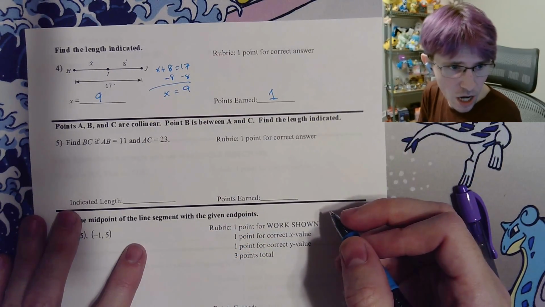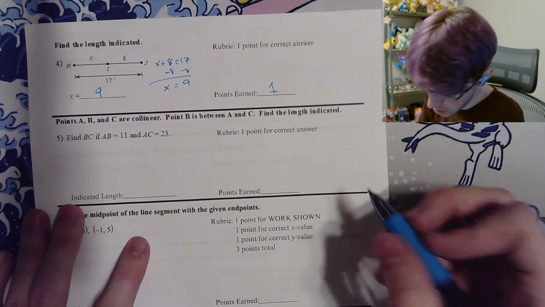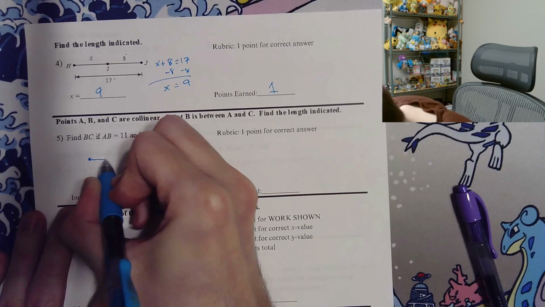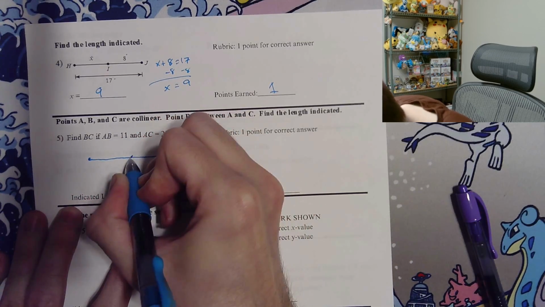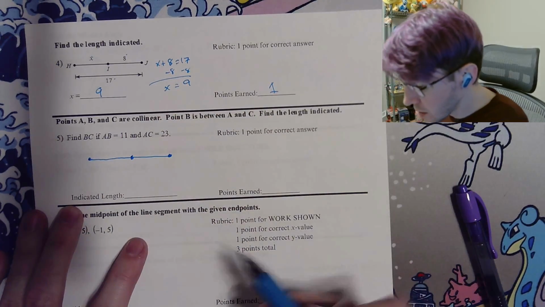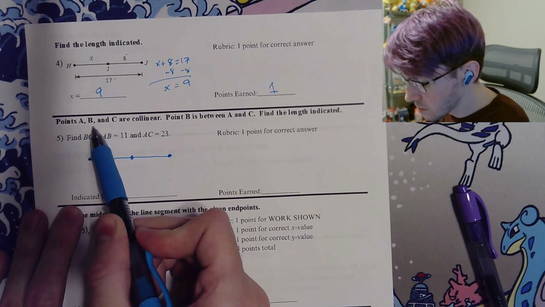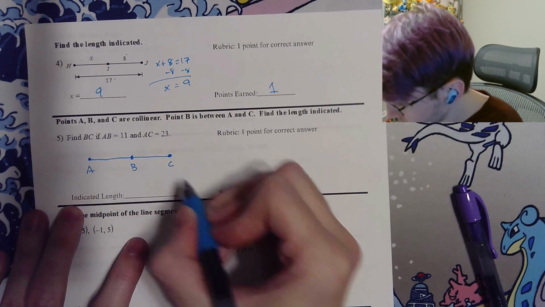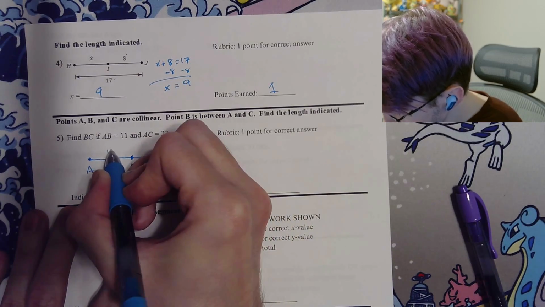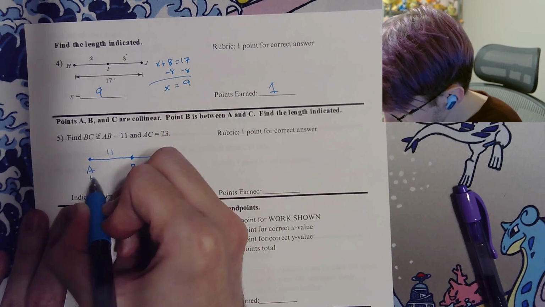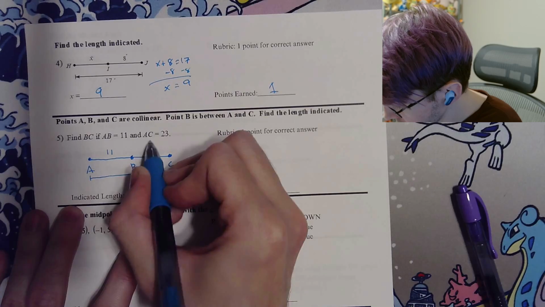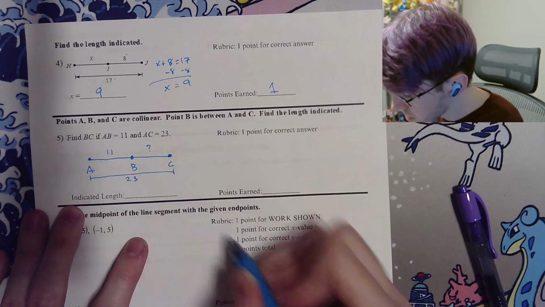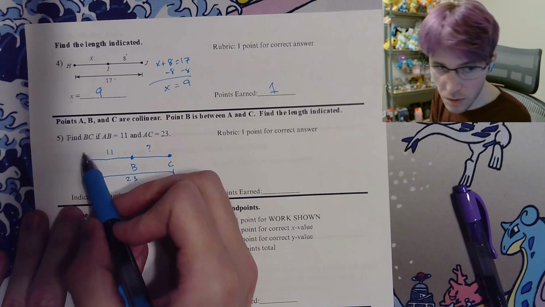Here we go. On the next one, it says A, B, and C are collinear. So you have to draw the picture yourself this time, but it's actually exactly the same problem as the one above it. So the one directly above it, just the same, but this one you're going to have to draw it yourself. You have the A, the B, and the C. Your A to B is going to be 11. Your A to C is the whole way across. So it says AC, that's the whole thing, is going to be 23. And then we just don't know what this length is here. It wants us to figure out what BC is.